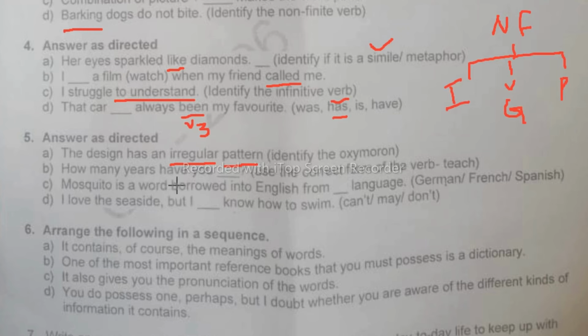Now the next one is: how many years have you dash? Use the correct form of the verb "teach". They have given "teach" here, and you need to make a question. How many years have you? Just now we did that car has always been my favorite. So here we need to take "been" along with the "have" formation. So, have you been? How long have you been teaching? Not "teach", we need to use "teaching", so we need to add "ing" to it. After "been", you need to write this. So the correct question would be: how many years have you been teaching?